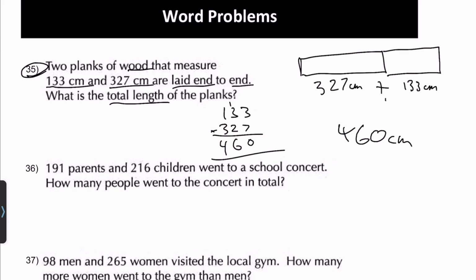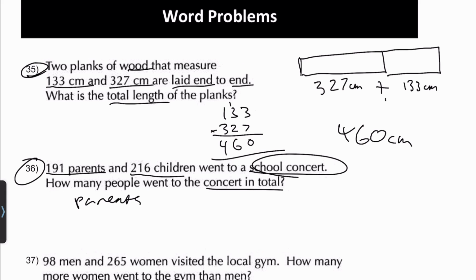Now, what if they ask you about this? 191 parents, 216 children, all went to a concert. How many people in the hall? Children and parents are both people, so we just add them.